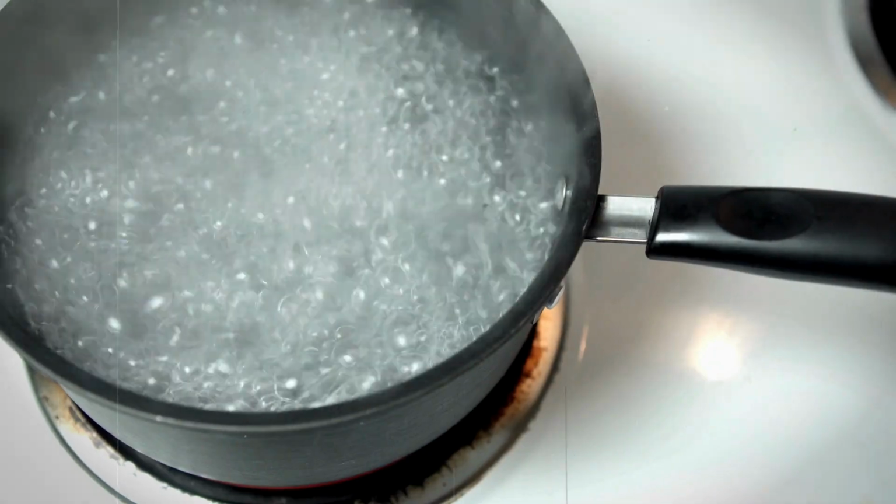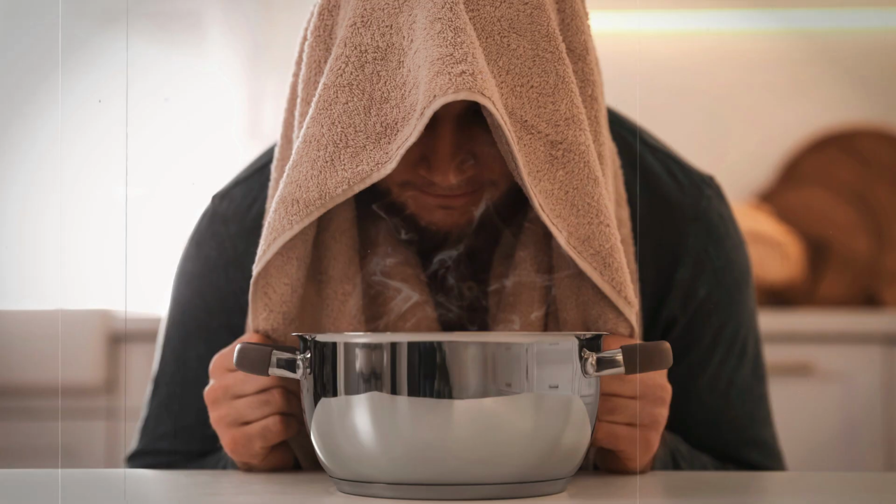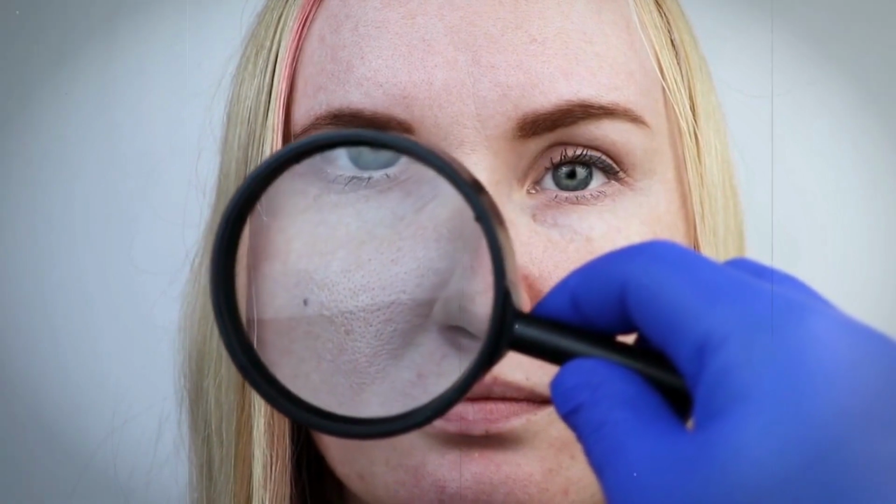Place a bowl of boiling water on a stable surface and grab a towel. Holding the towel over your head, lean over the bowl of water. Doing this opens up your pores, which allows castor oil to penetrate your skin deeply. Keep your face over the bowl for several minutes.